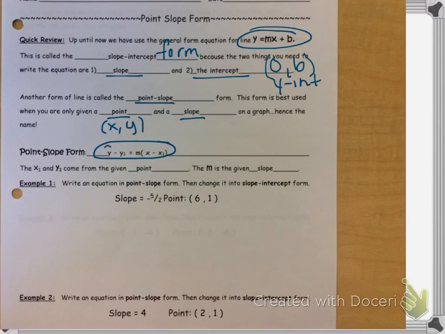Things I want you to keep in mind: this y and this x are going to stay a y and an x. But you can use your x1 and y1 to go here and here. x1 and y1 come from that given point, and m is your slope as always.